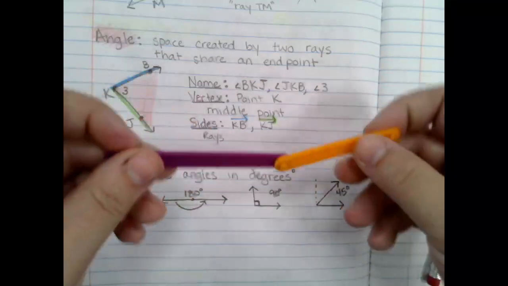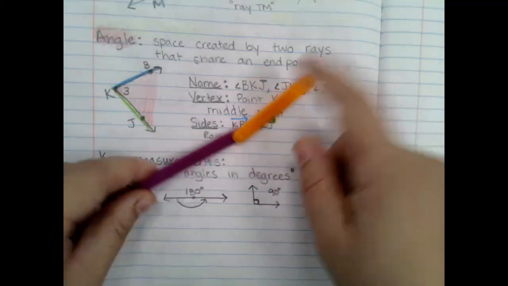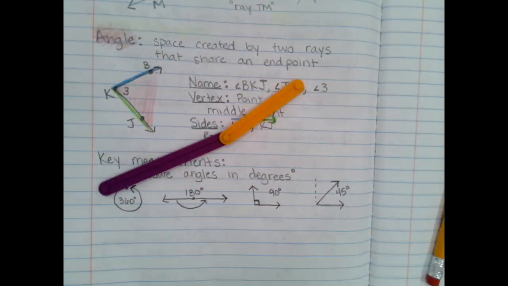Good. So everyone change yours to 90 degrees. Everyone make a 90-degree angle. Let me see what you got. Perfect. Beautiful. 90-degree angle.